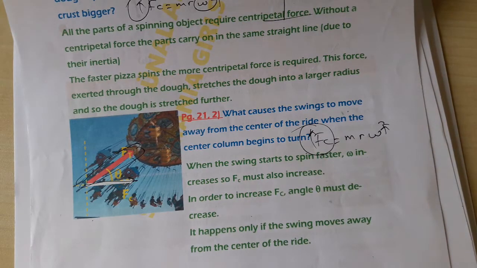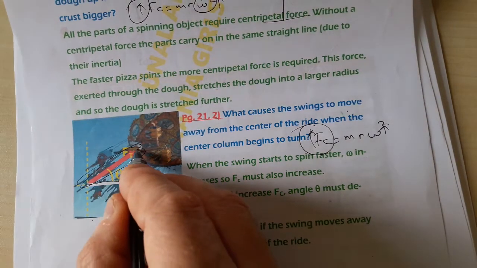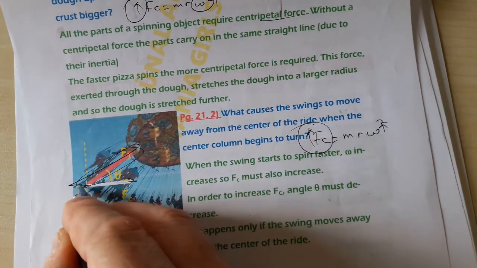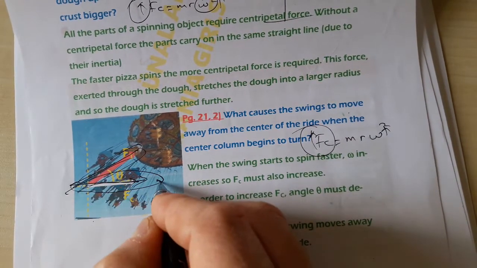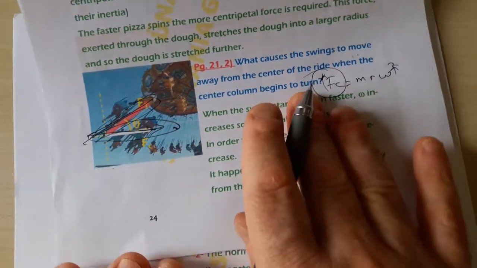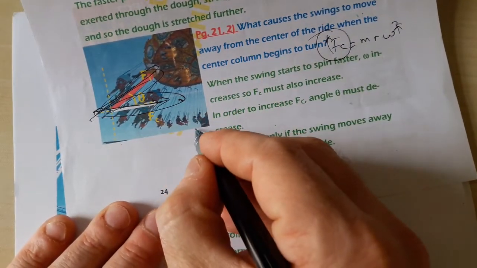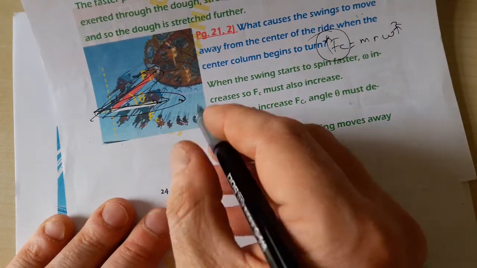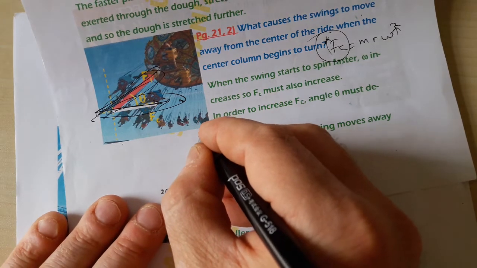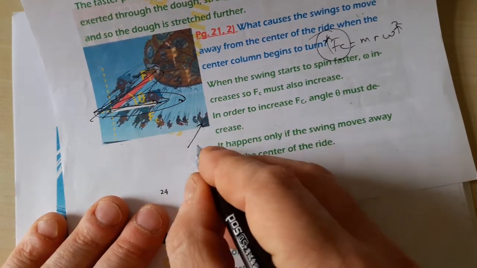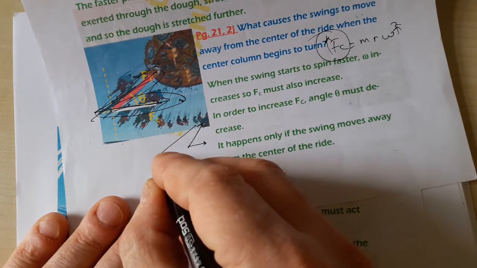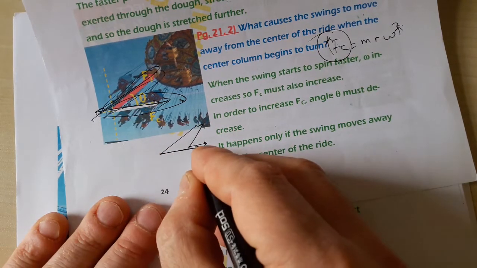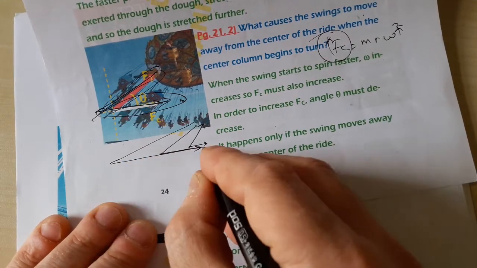How can the centripetal force increase? If this angle decreases, the horizontal component of the tension increases. That's why it's like this. So initially, if the swing is like that, only this much is the centripetal force. But when the angle changes, the magnitude of the centripetal force also increases.